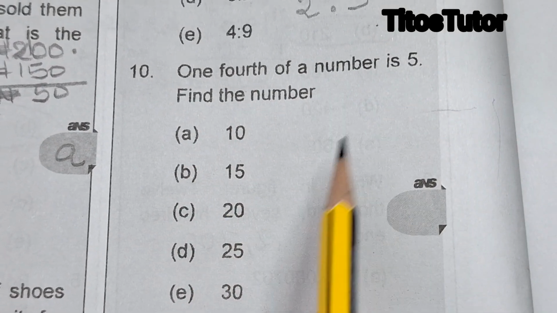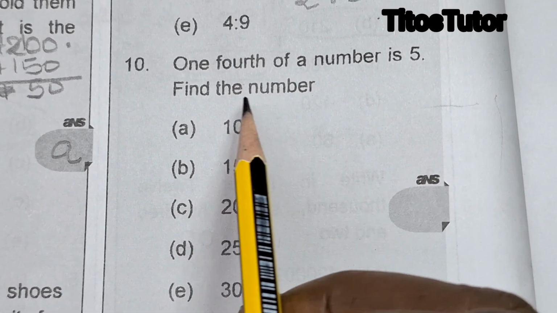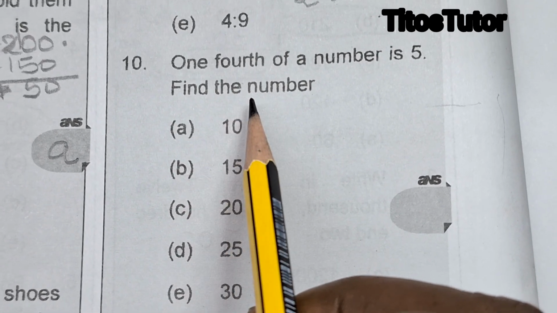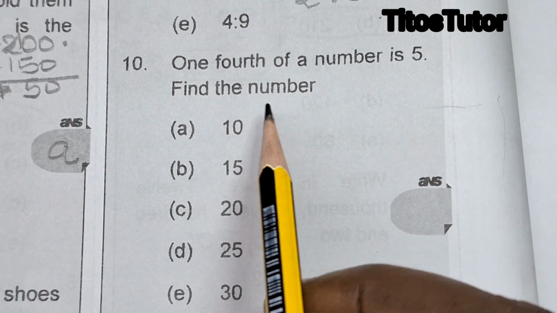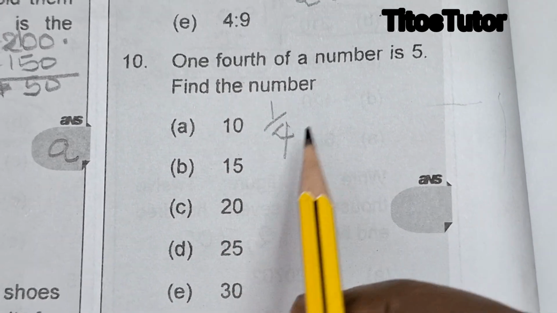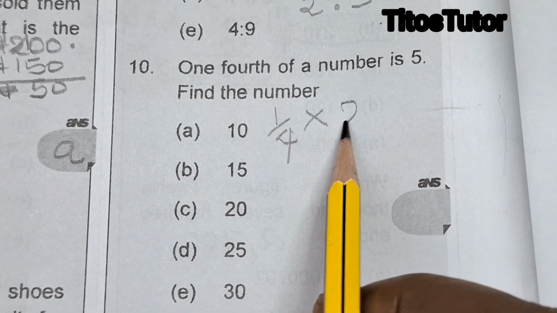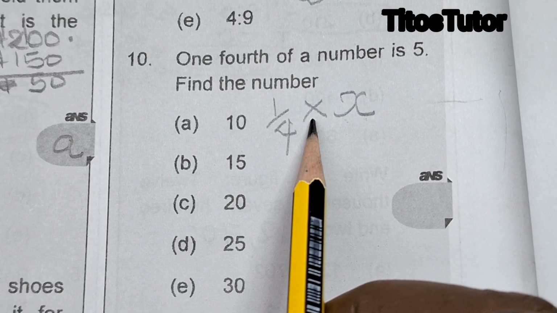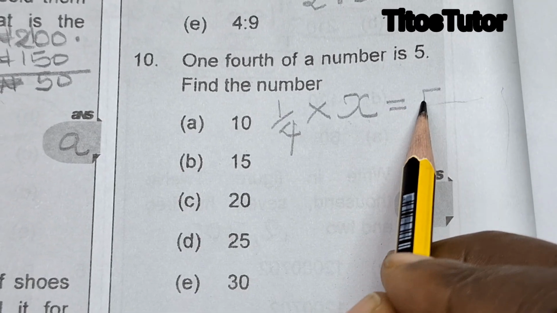Number 10 is the last question we're going to be solving for this video. One-quarter of a number is 5. Find the number. Algebra, because it's an unknown. The number you're looking for is an unknown number, so let that number be X. It could be any letter, but let's use X. So I say 1/4 of, multiplication, a number I do not know, I put X. And I put 2 C's backing each other so it doesn't look like a multiplication sign, right? Is, in algebra, means equal to, and it is 5.